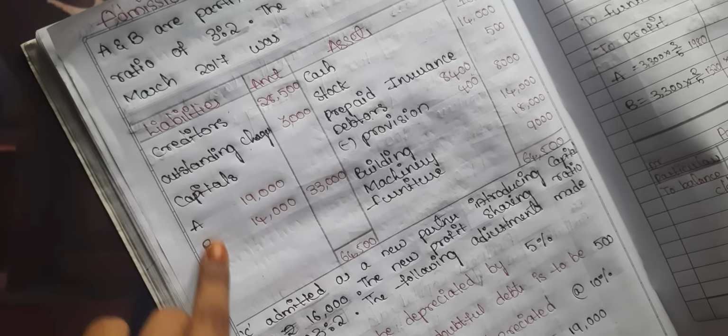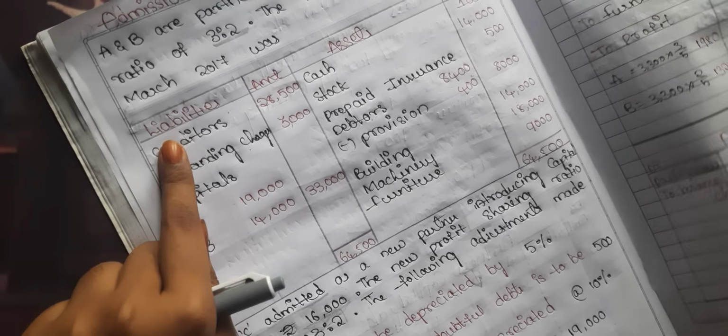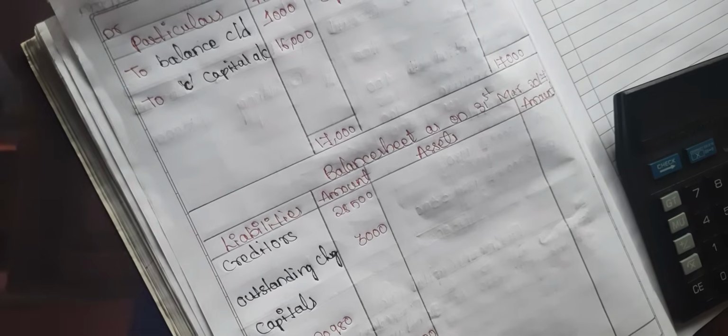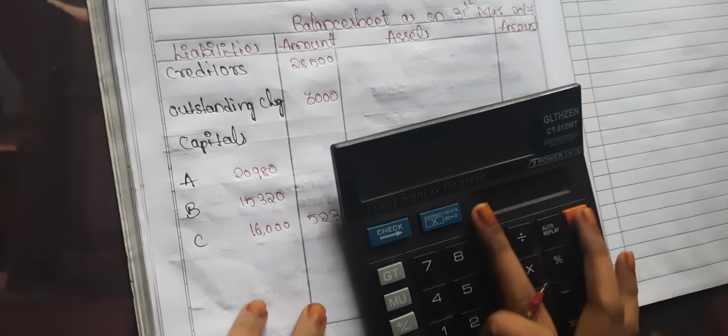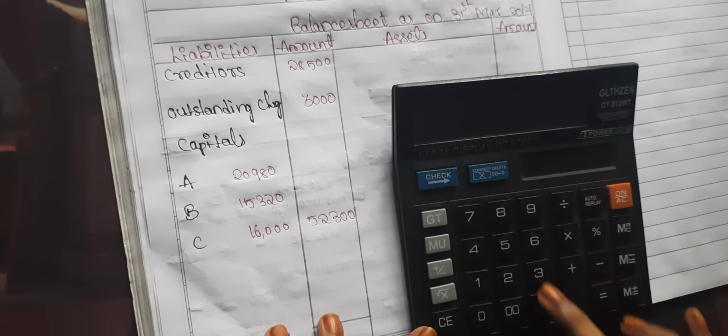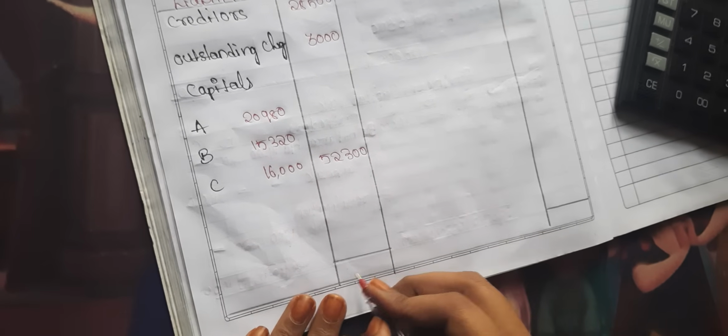Is there anything other than these in the liabilities? No. Creditors we took, outstanding charges we took, capitals also we took. Now nothing is left, so you can add all these amounts. 52,300 plus 3000 plus 28,500 equals 83,800. Let me use the red pen only.